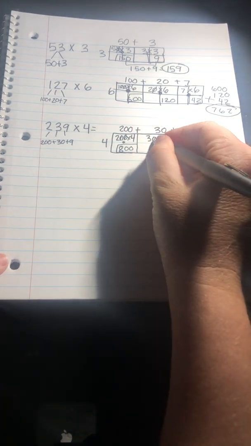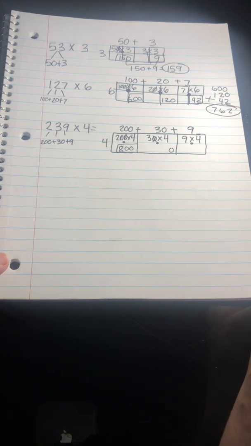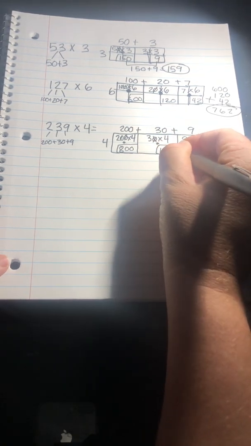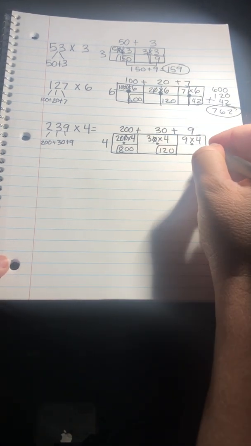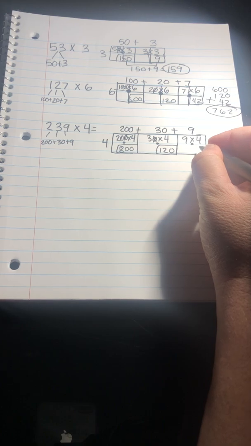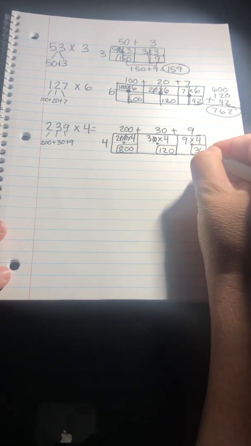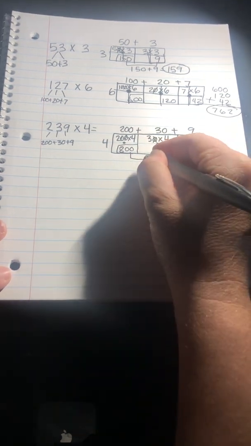And then do 30 times 4, we pull down 1 zero. 4 times 3 is 12. There's a second partial product. And then 9 times 4 is 36. So now what do I do to all 3 of my partial products?